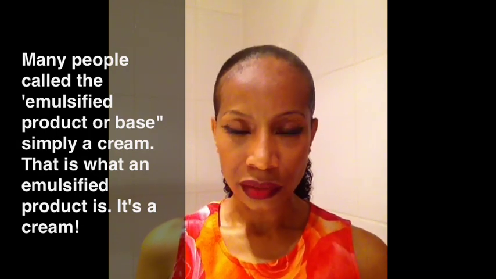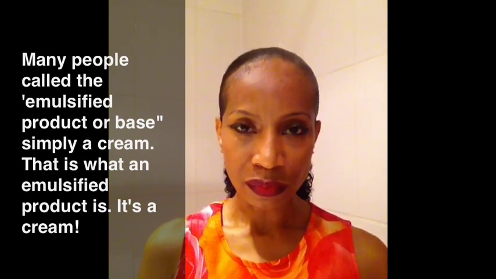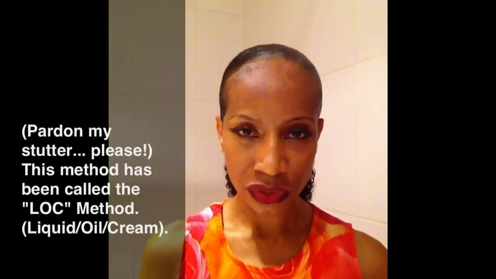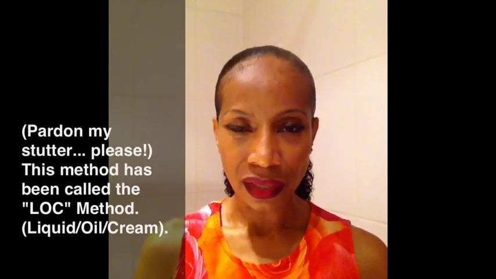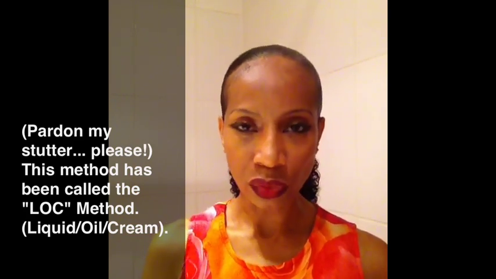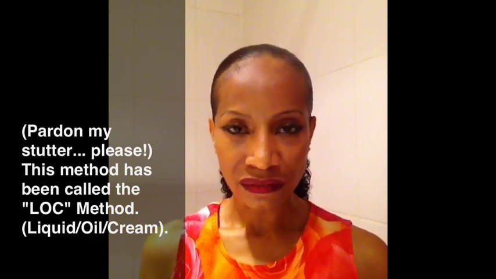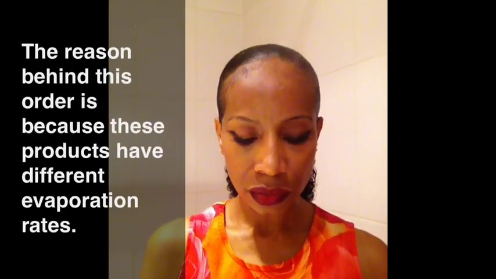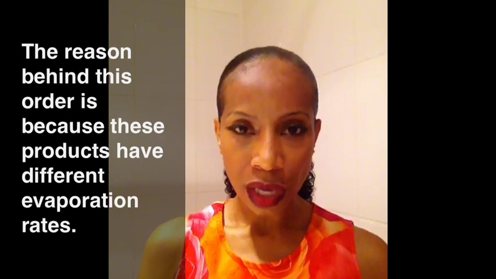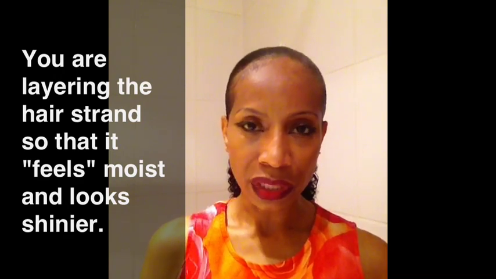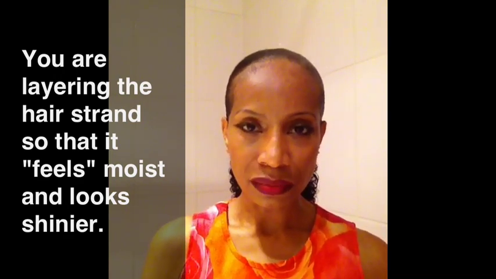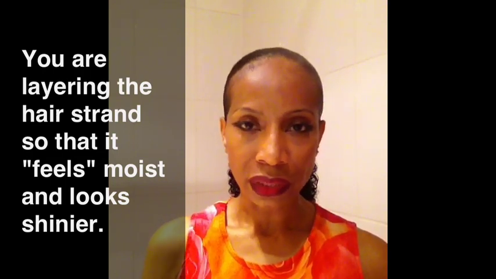So what I've been seeing is people call this method that I call how to strategically seal the hair, they call that the LOC method, LOC, liquid oil cream. But again, it's the same thing, liquid oil and an emulsified type of product or a cream. And again, the reason behind this order is because these components have different evaporation rates. So what you're doing is you're layering the hair strand with first some type of liquid, and then with an oil, and then with the cream, so that you can seal in moisture.